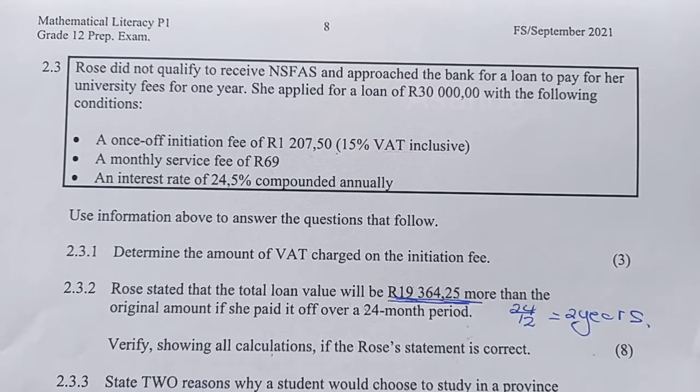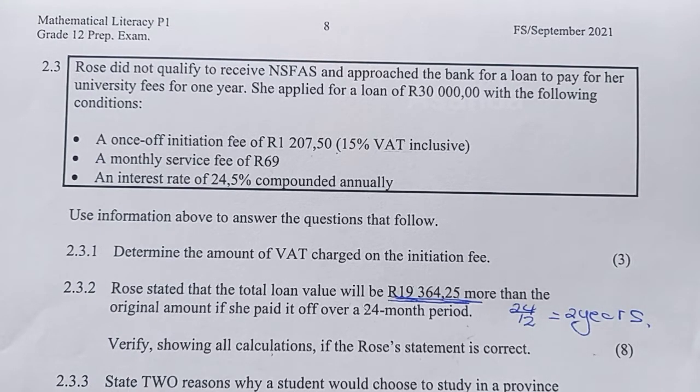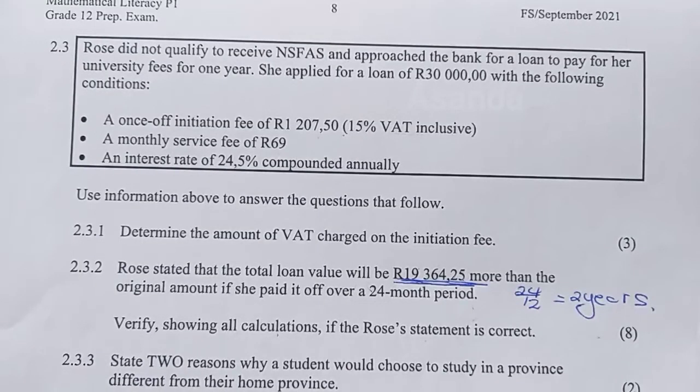Rose did not qualify to receive NSFAS and approached the bank for a loan to pay for her university fees for 1 year. She applied for a loan of 30,000 Rand with the following conditions: a once-off initiation fee of 1,207 Rand and 50 cents, that's inclusive of VAT, a monthly service fee of 69 Rand, and an interest rate of 24.5% compounded annually. So on top of the interest, she's going to pay back the loan, she's going to pay back the interest, and she's also going to pay an initiation fee and fees that are charged monthly.